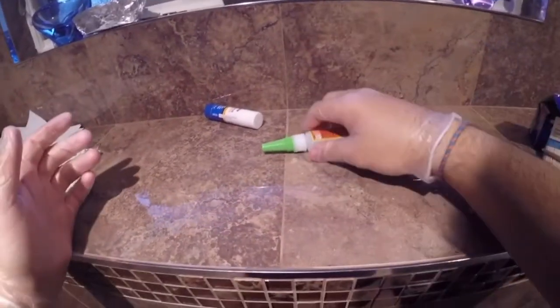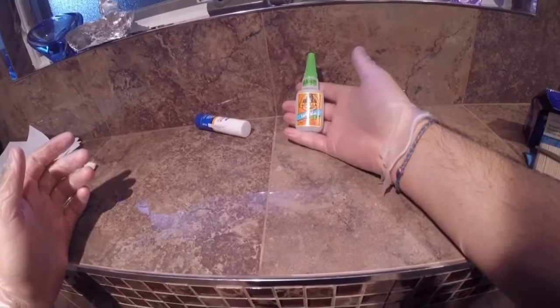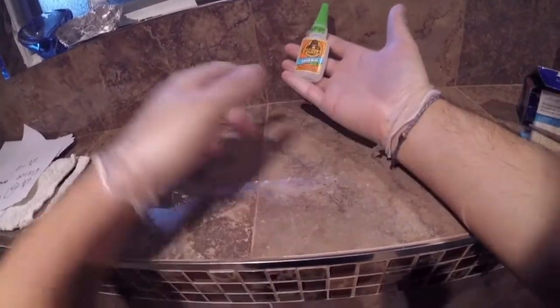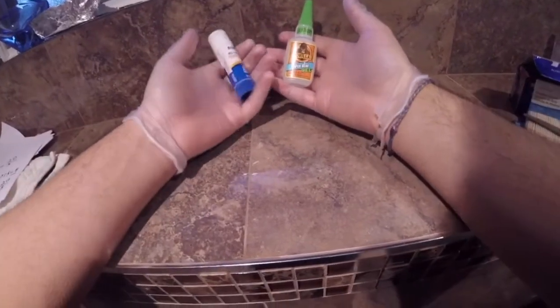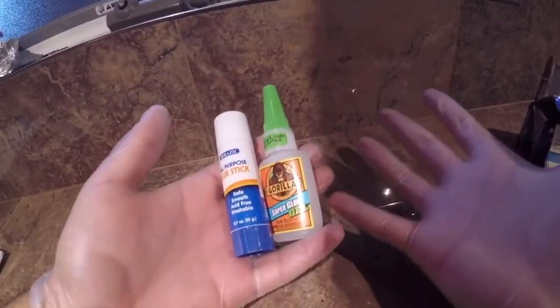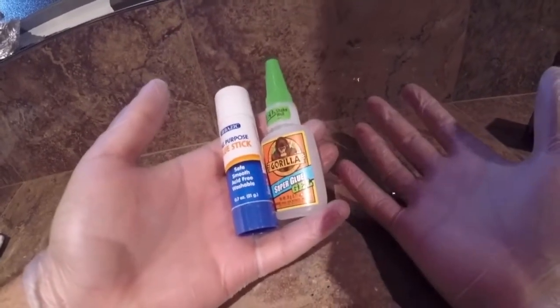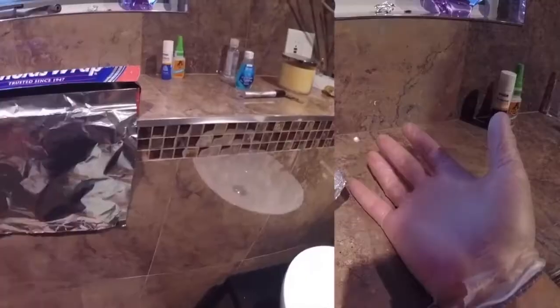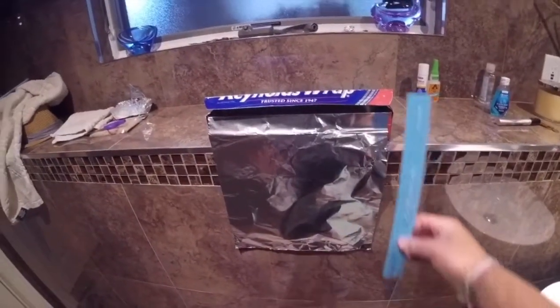So for this video, I'm going to be using super glue, which does require parental supervision, and you must be wearing gloves. Or you could be using a glue stick, which is a lot easier to use. You guys can also use wooden glue, which will work as well, but it will take longer to dry. That's why I am using super glue. And we're going to need a piece of tinfoil that is 1 foot in length.